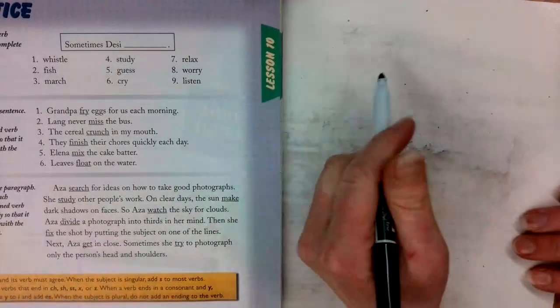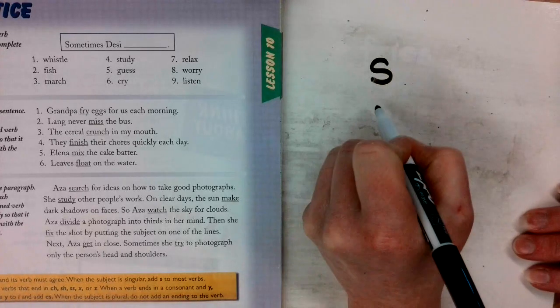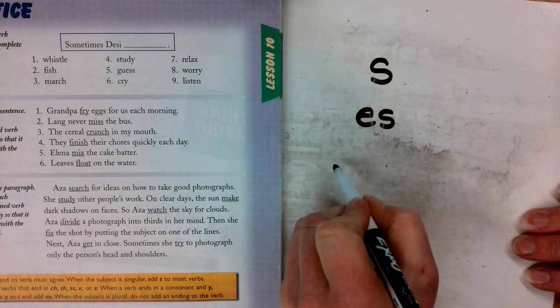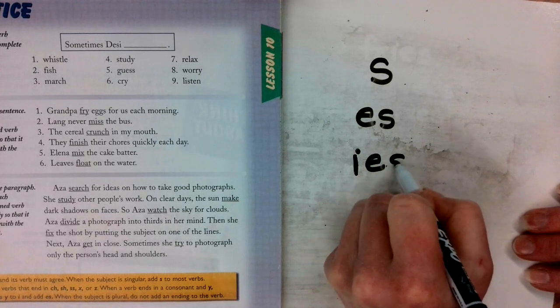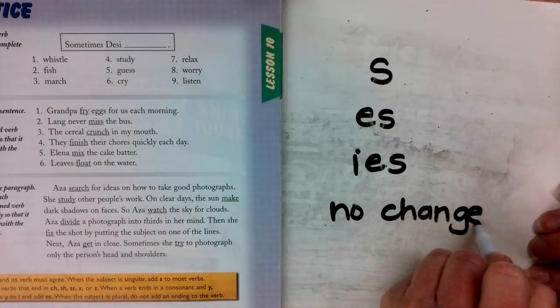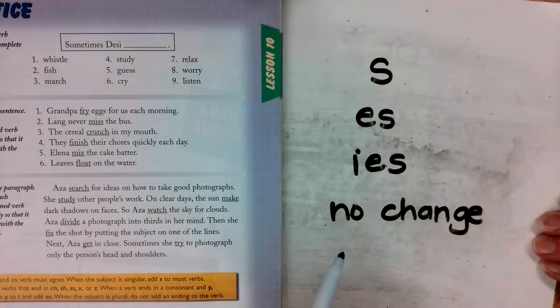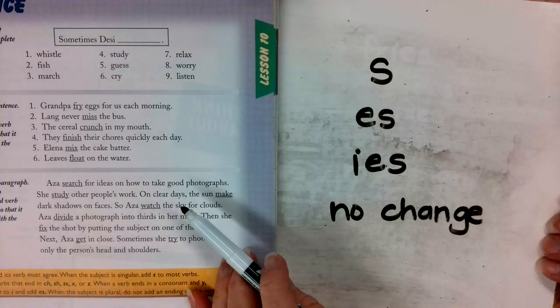So to the verb, remember, you have to decide whether you're going to put an S at the end. Are you going to put an ES at the end? Are you going to change the Y to an I and add ES? Or is there no change at all? So that's the trick that you need to think about today as you're doing your assignments.